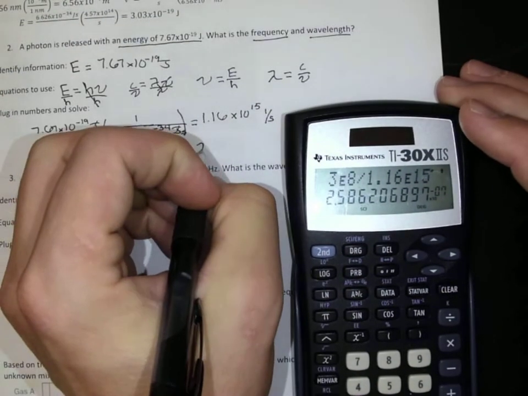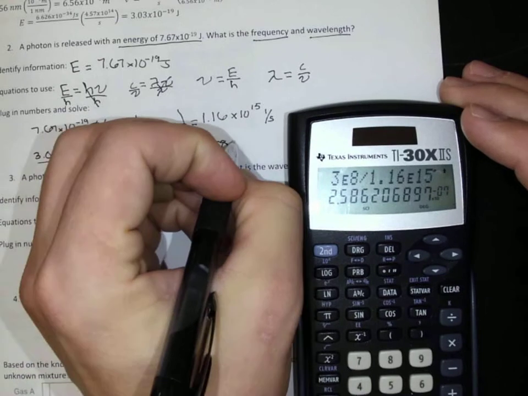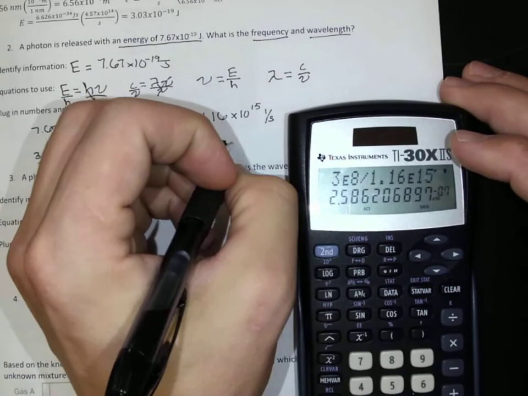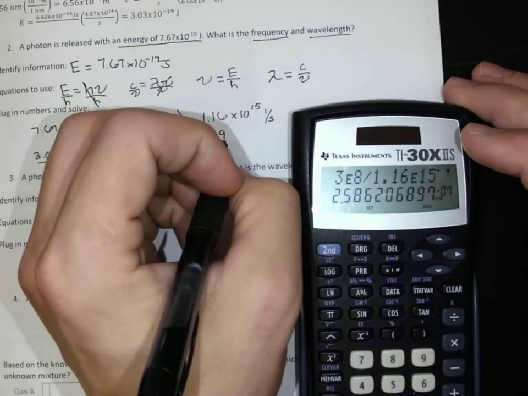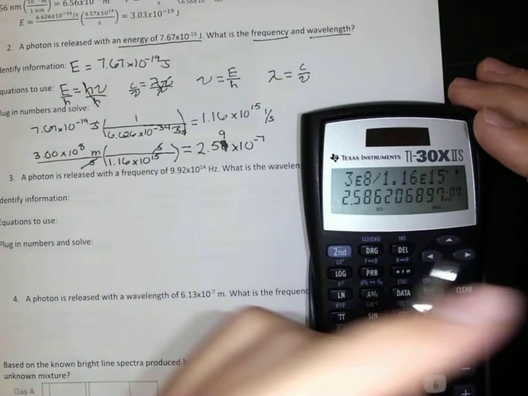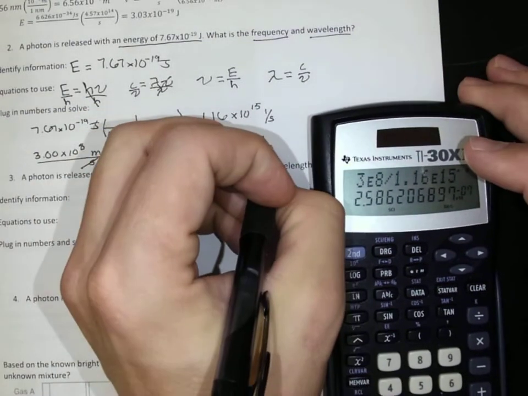So that is 2.58. Oh, I should have rounded. 2.59. Let's put our 9 there. 2.59 times 10 to the minus 7th. And that has a unit of meters.